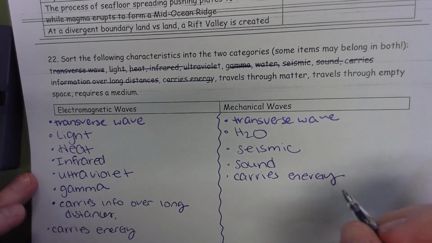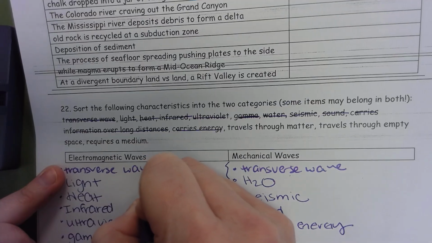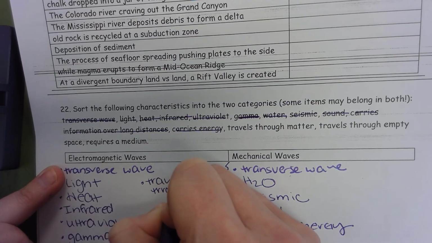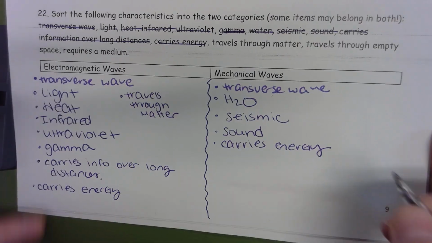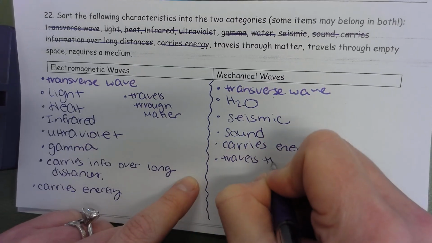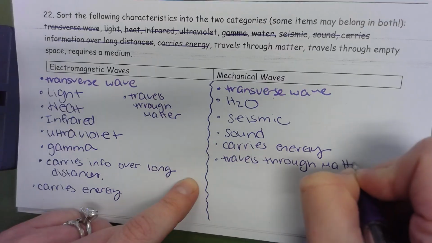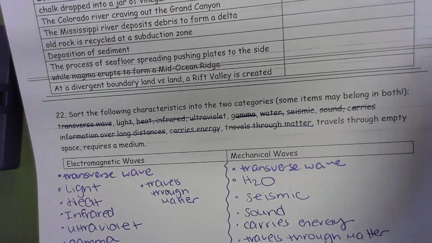That could be both. Travels through empty space.